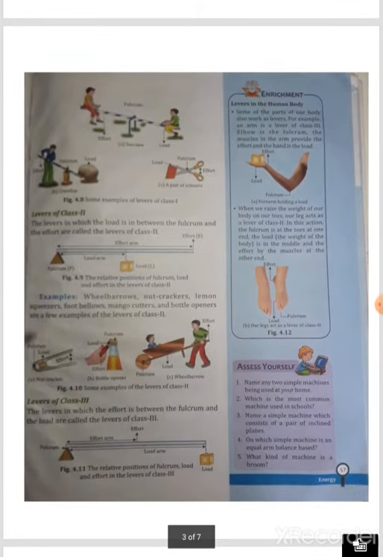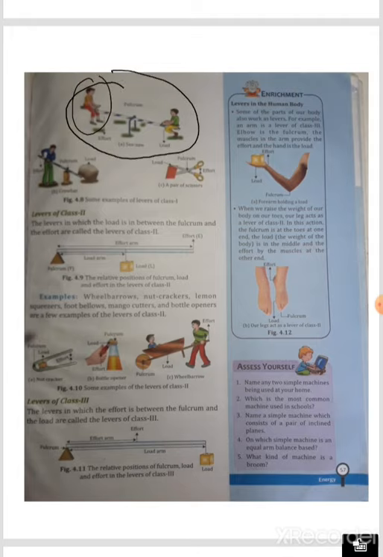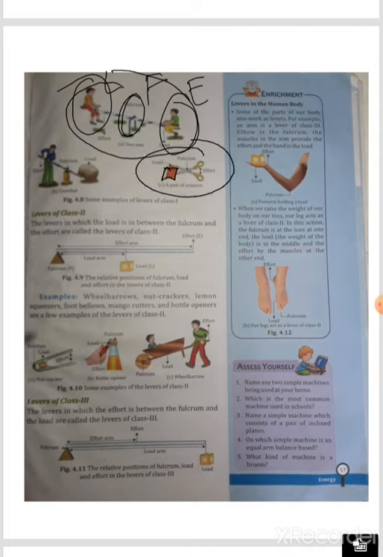Here you have a seesaw. There is the effort here, the load here, and the fulcrum here. If the fulcrum is between the load and the effort, it belongs to class 1. Similarly, in a pair of scissors, the paper that you are cutting acts as the load. You apply effort on the handle, and the point through which the scissors can move is the fulcrum. The fulcrum lies between load and effort, so it belongs to class 1. Similarly, a crowbar is an example of a class 1 lever.